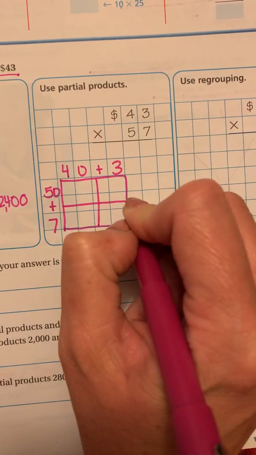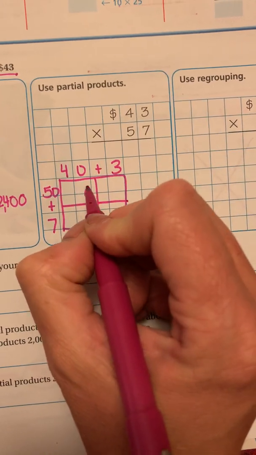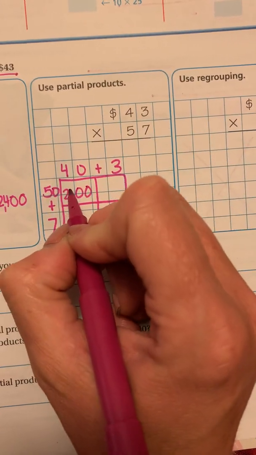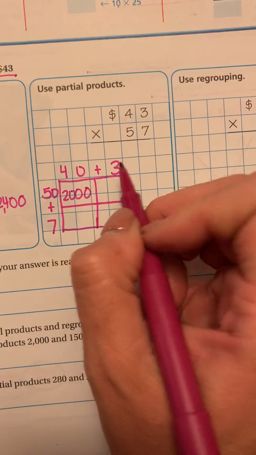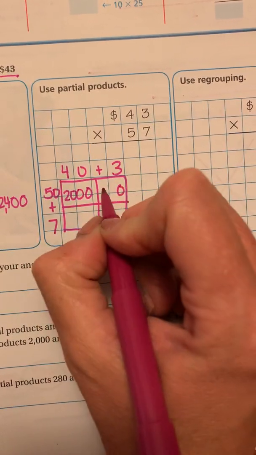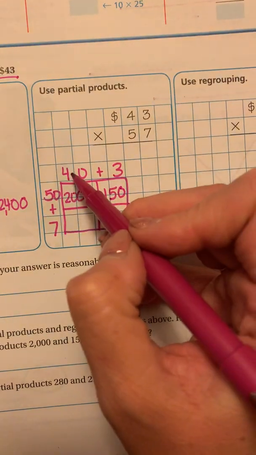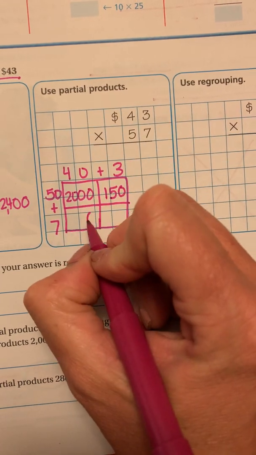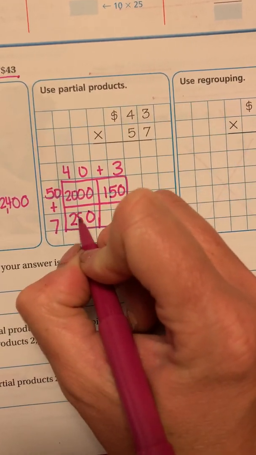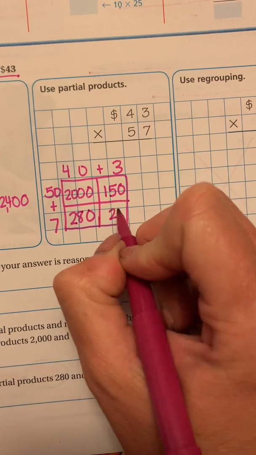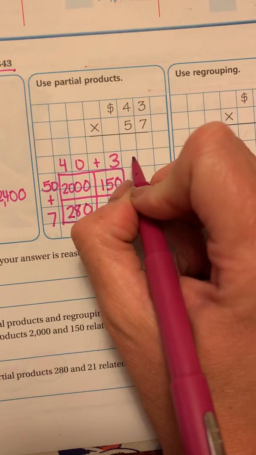Lines where the plus signs go. 2 zeros. 5 times 4 is 20, so 2,000. 50 times 3, 1 zero, and 5 times 3 is 15. 7 times 40, 1 zero, and 7 times 4 is 28. And 7 times 3 is 21. So now we add all of those up.